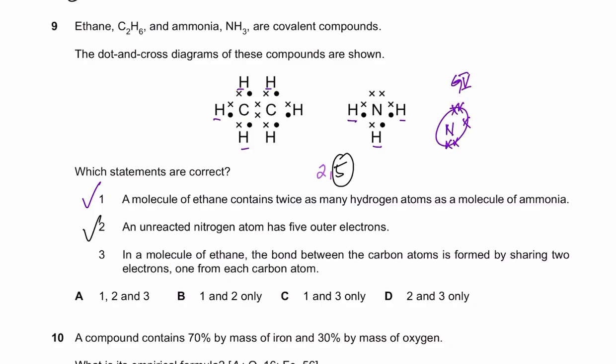3 says in a molecule of ethane, the bond between the carbon atoms is formed by sharing 2 electrons. Yes, this carbon will share 1 and this carbon will share 1, right? 1 from each carbon atom. Absolutely. So that's also true. Therefore A is the right option, right?